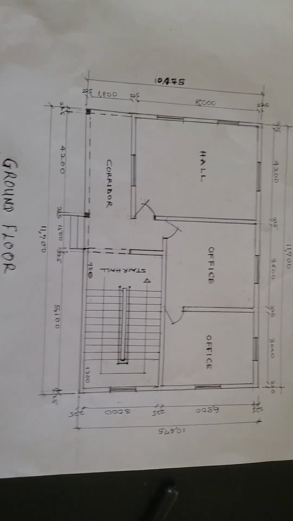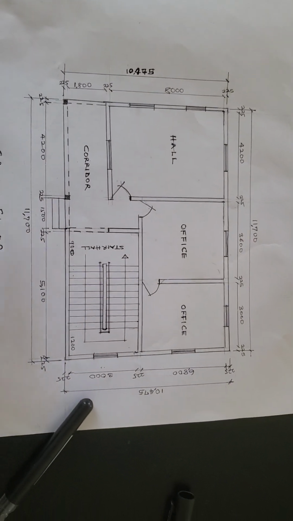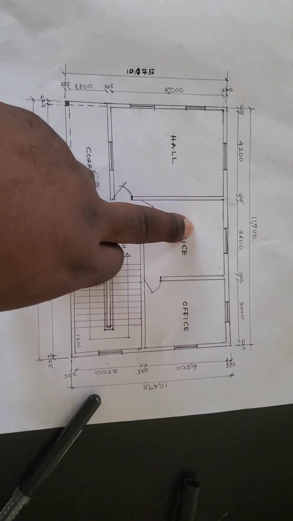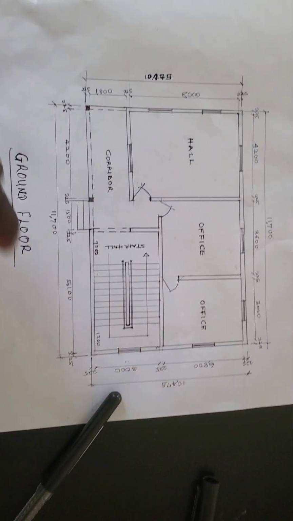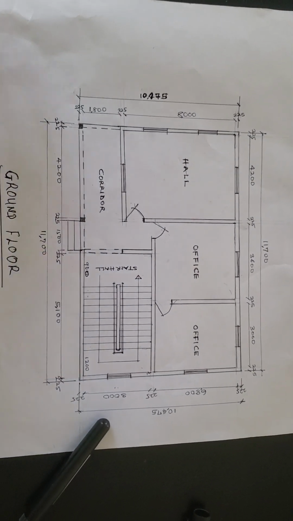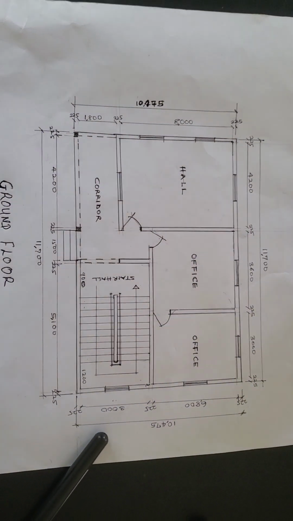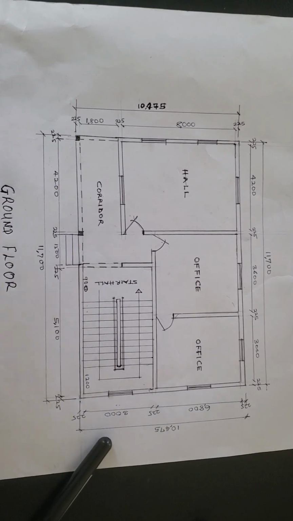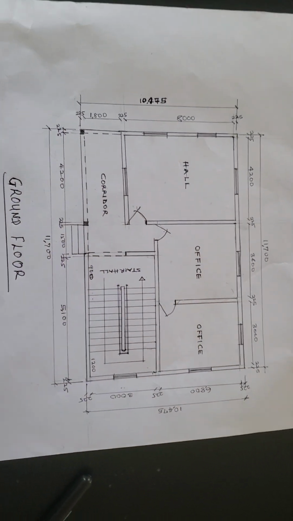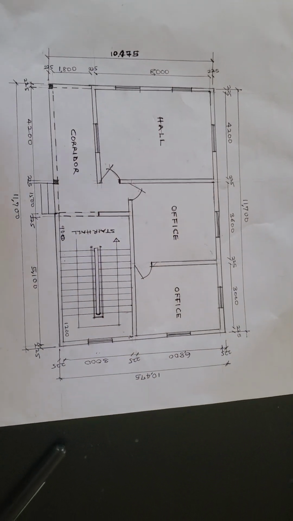Yes, you can see this is the architectural design. We can see the hall here. You see this office 2. This is just a sketch anyway. We are not going to use this building. We are not building this structure, so it's just a sketch to analyze and to teach everyone the points where to put columns, the loadings, and all the whatnot.